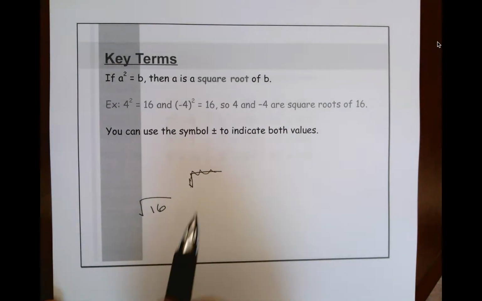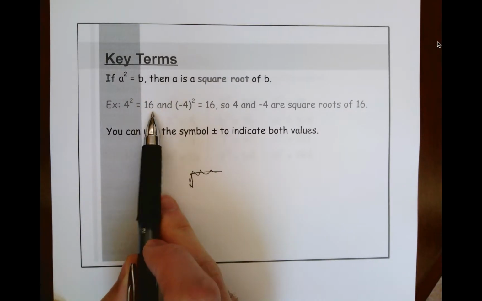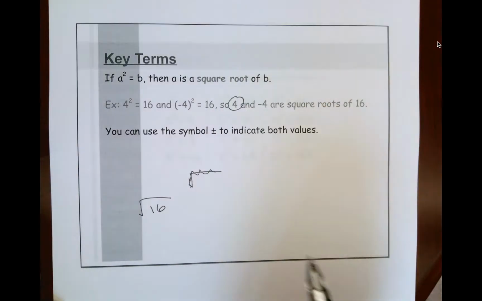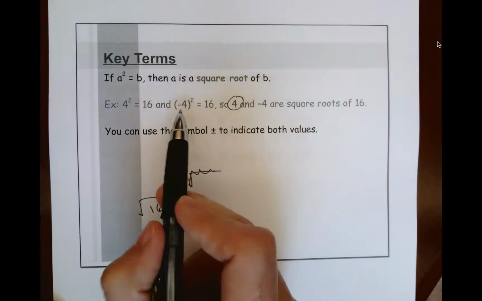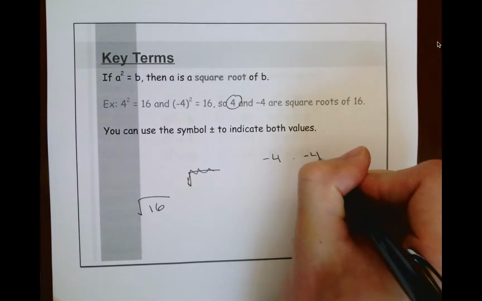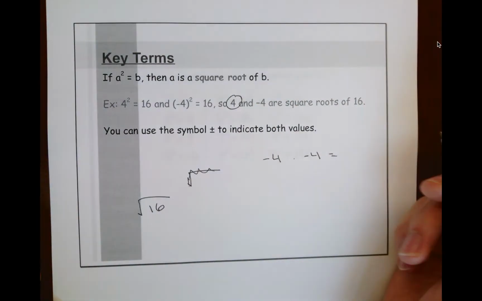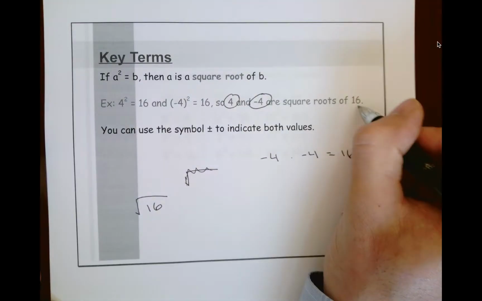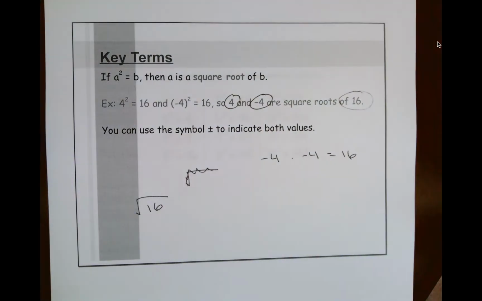Well, if you think about this, 4 squared equals 16 because 4 times 4 equals 16. So that means 4 would be a square root of 16. But also, negative 4 times itself. Because if I do negative 4 times negative 4, the negatives would cancel out, and 4 times 4 would give me 16. So there's 2 solutions to this. Okay, for all these square root equations, for the most part, we're going to end up getting 2 solutions like we have here. So 4 and negative 4.